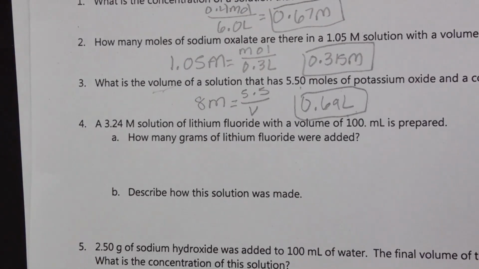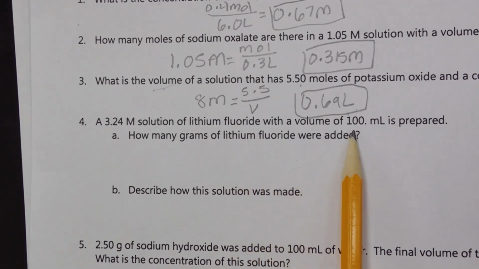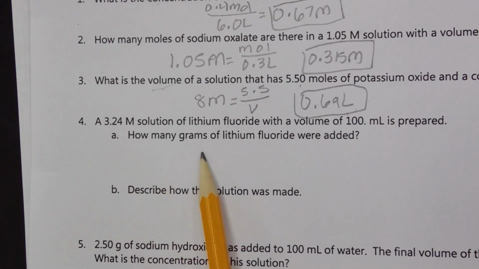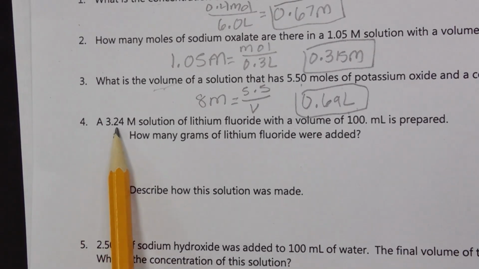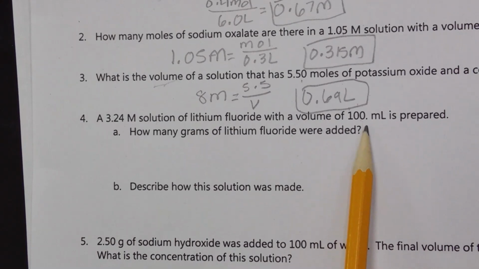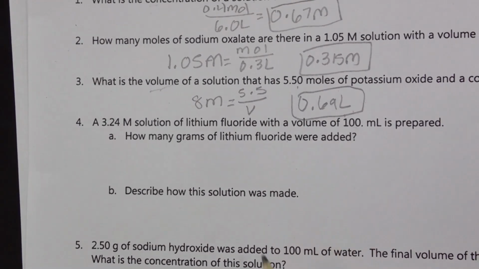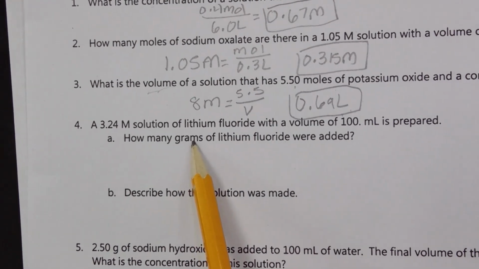All right. A 3.24 molar solution of lithium fluoride with a volume of 100 milliliters is prepared. How many grams of lithium fluoride were added? So this is what I do when I'm making up your solutions. I say, what concentration do my students need? And how much of that solution do I need to make? And then I have to do the math to find the grams that are needed.